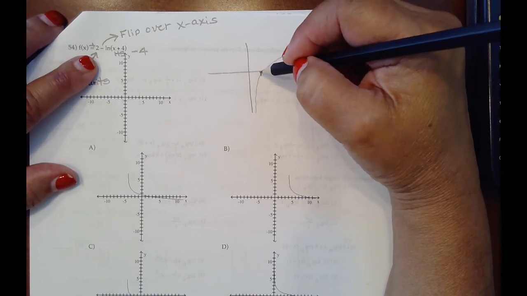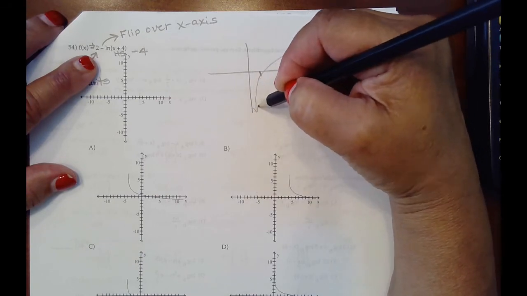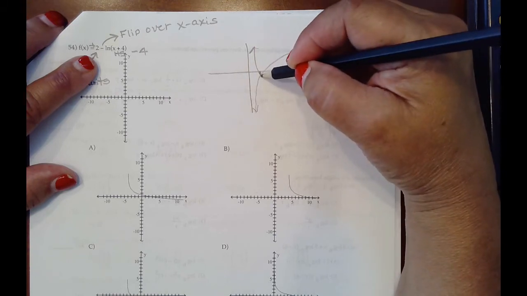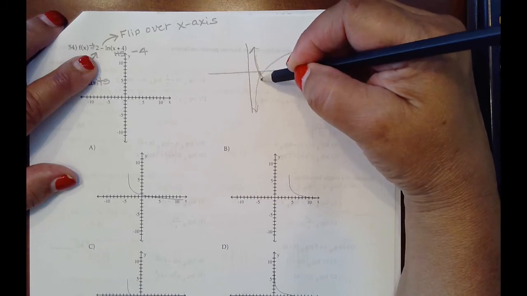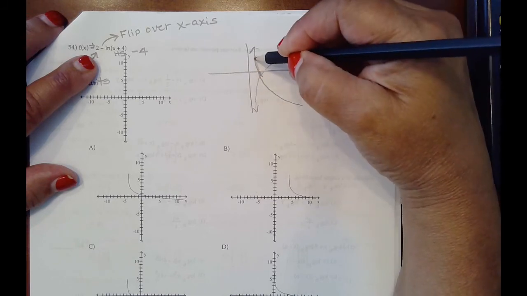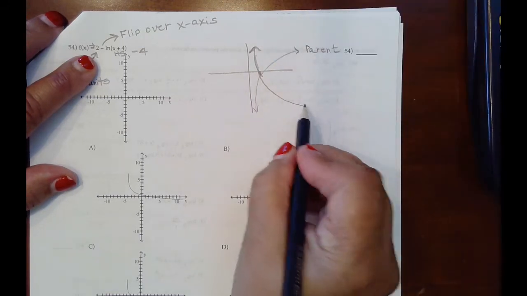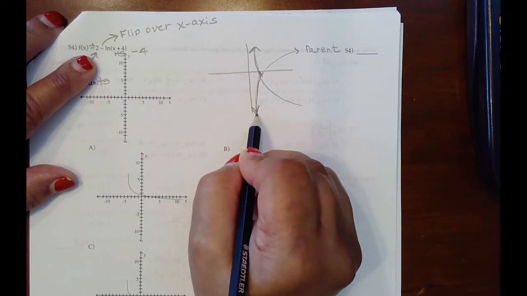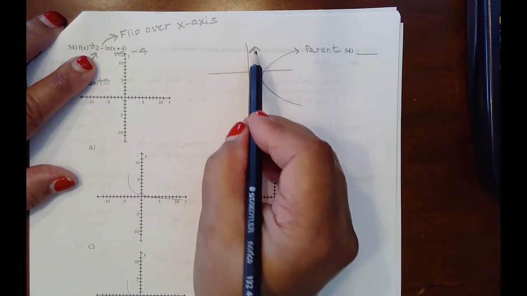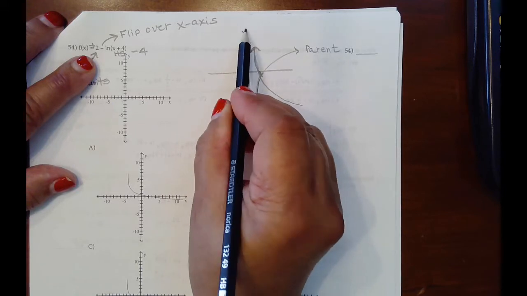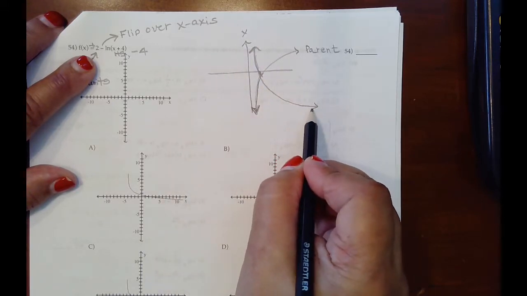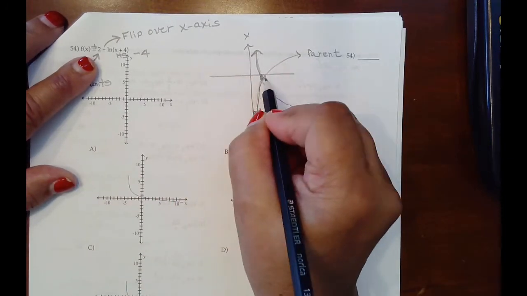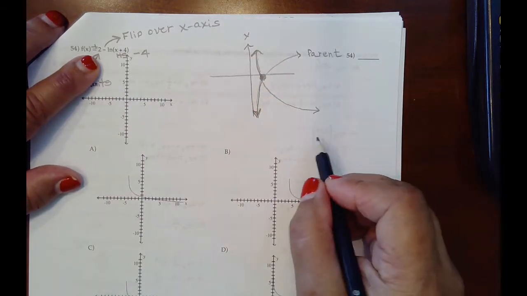If I was to flip this over, then this tail, instead of going down, would go up, and this would come out like this. So it would use the upper axis as the asymptote instead of the negative x-axis as its asymptote. So now the asymptote's up here. And so that's just it flipping over. Then there's other things going on. This point would be shifted 2 units up.